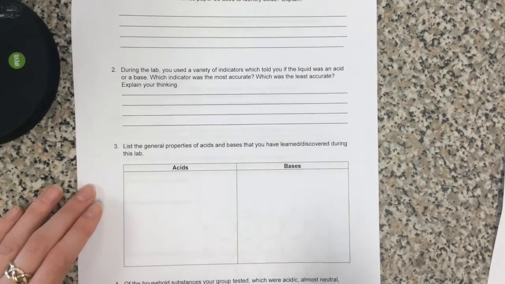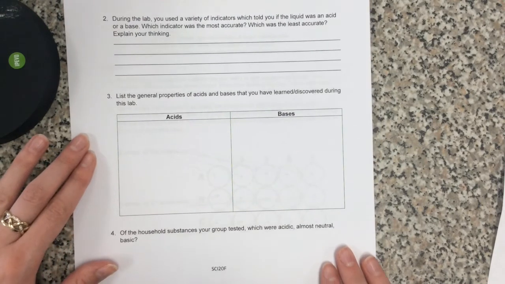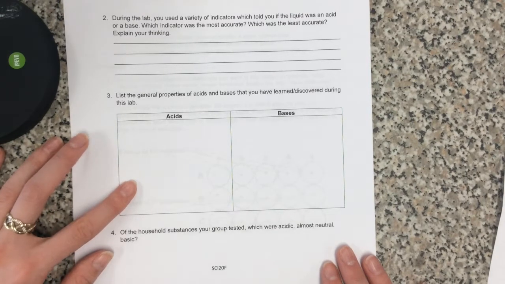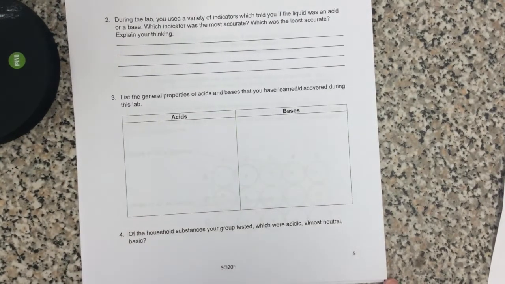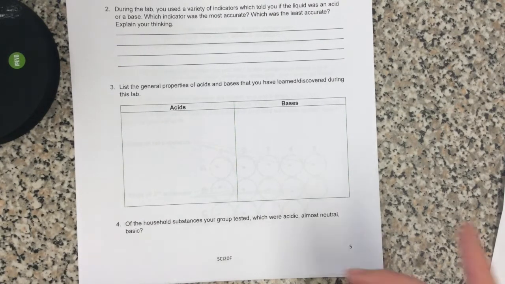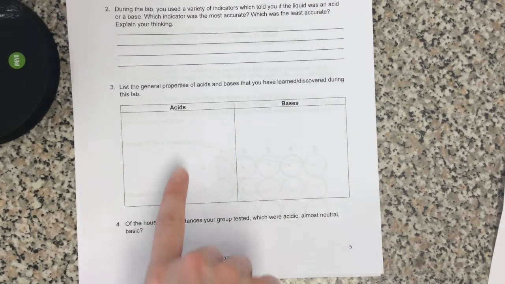Which one is which? All right, list the general properties of acids and bases that you have learned or discovered during this lab. I also want you to use your notes for this. So you should have watched or listened or read the note that was posted, or you were here the day that we went through it. And I just want you to pick 3 points to put down that identify acids.